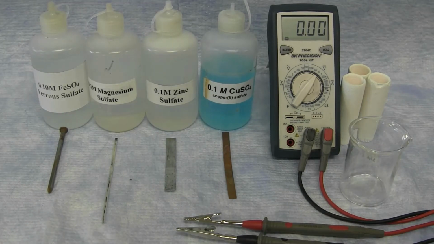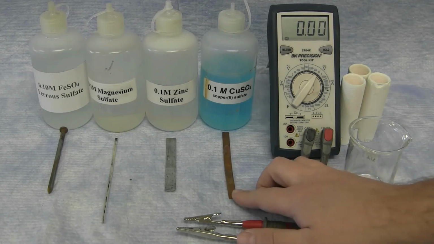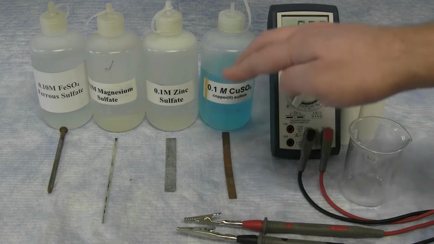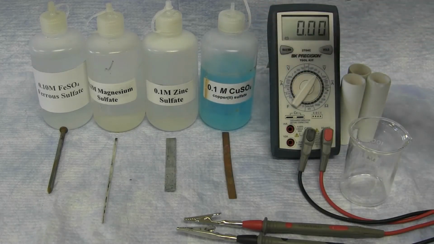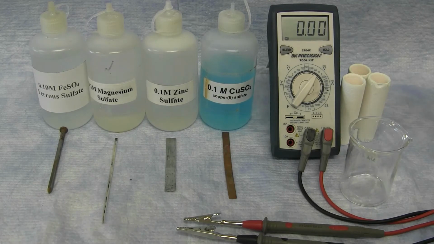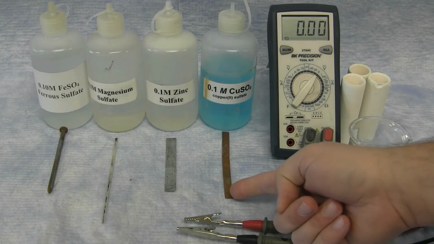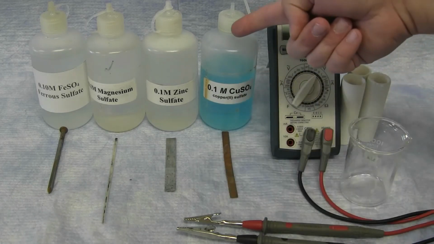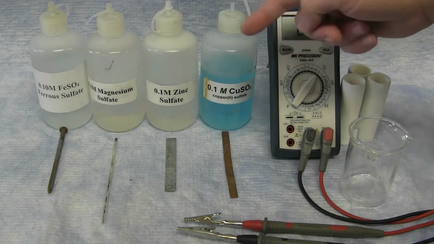You will be preparing multiple different galvanic cells using a wide variety of different electrode materials. The electrodes themselves consist of a piece of metal as well as that metal ion. For example, the copper electrode consists of a piece of copper metal and a solution of copper ion.